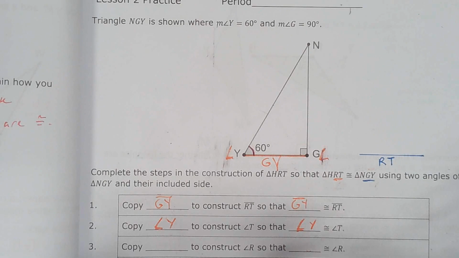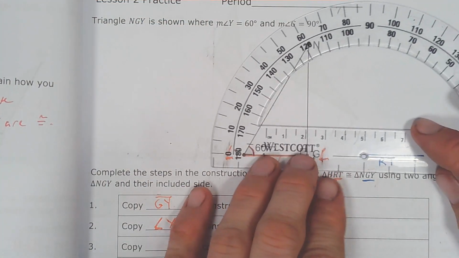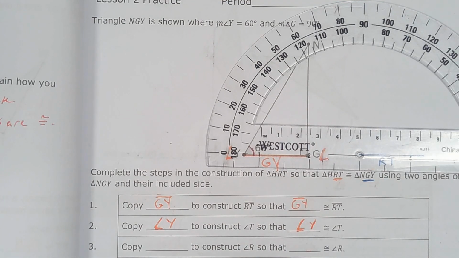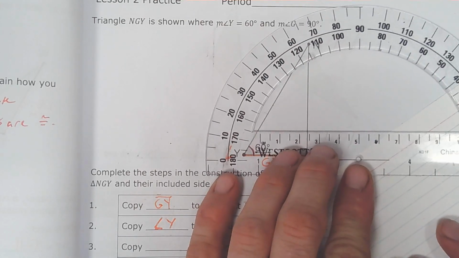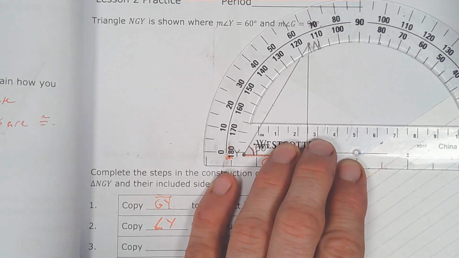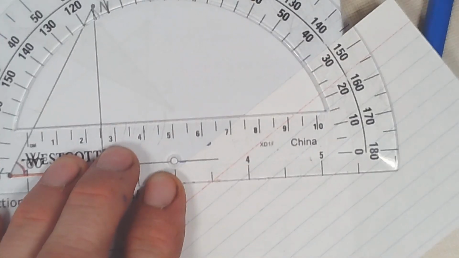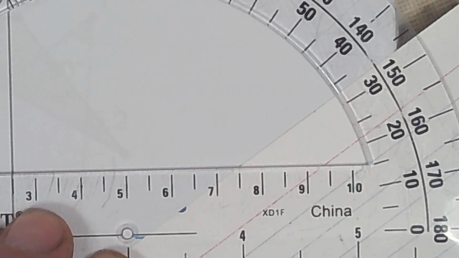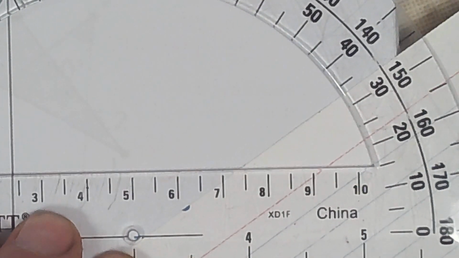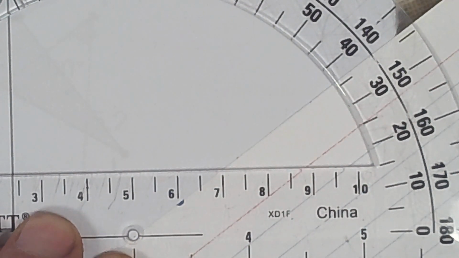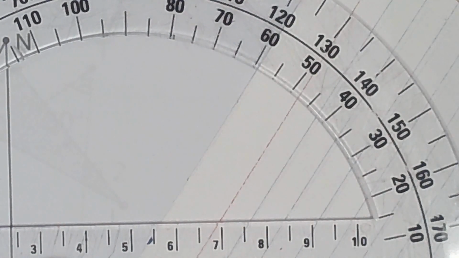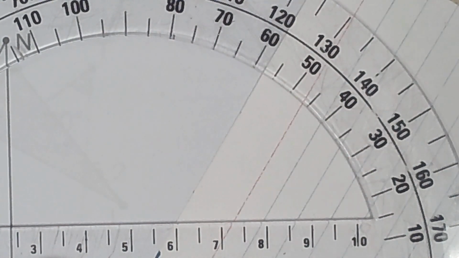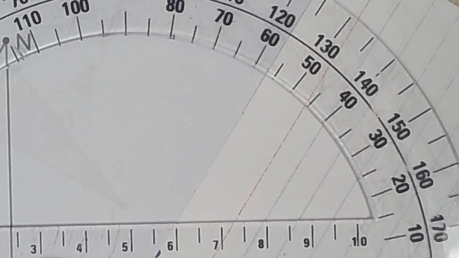Angle Y is a 60-degree angle. So we come over here, and I'm going to grab a pen and put the vertex point. Maybe I can zoom in a little bit further. Here we go. Put the vertex point right at the edge of that line. Line up my card, and then rotate this to the 60 point. And there to the 60 point.